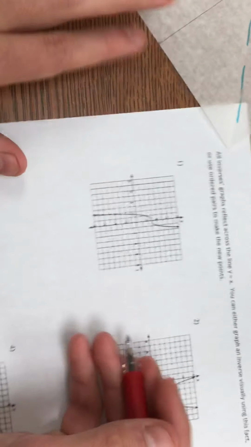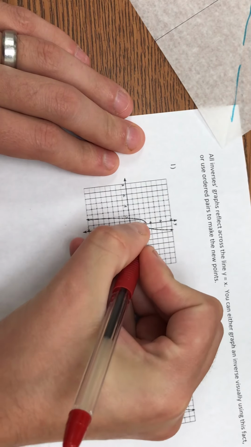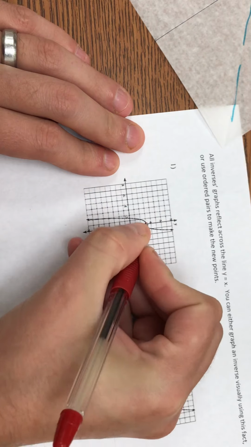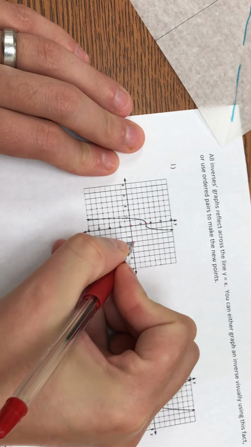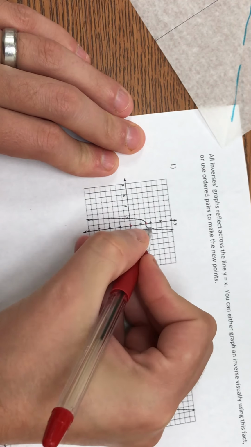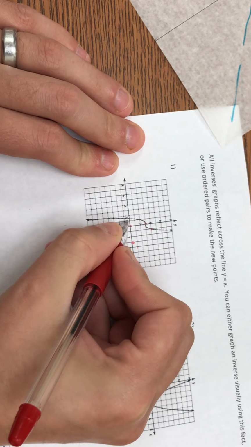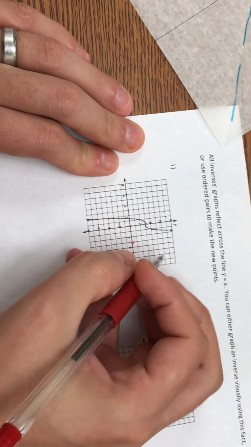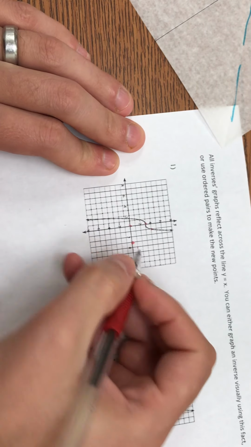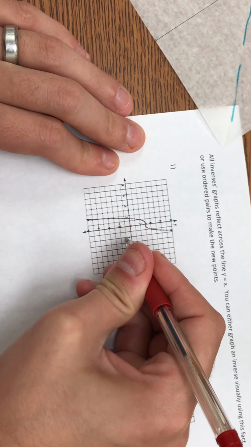If you want to use the ordered pairs, then looks like this is 0, 3. So instead of 0, 3, 3, 0. Instead of 1, 4, 4, 1. Instead of -1, 3, 3, -1.